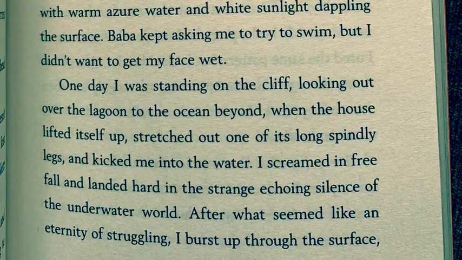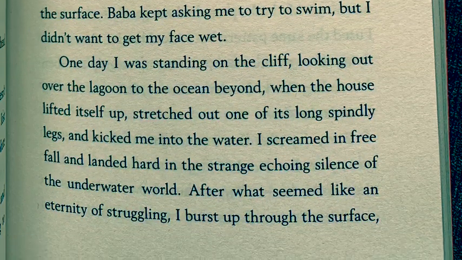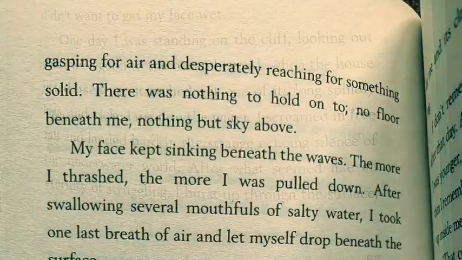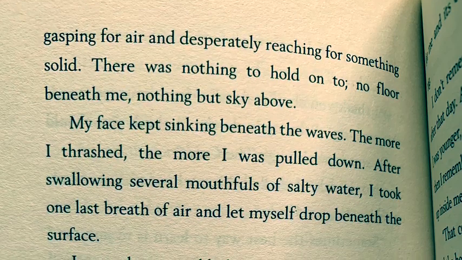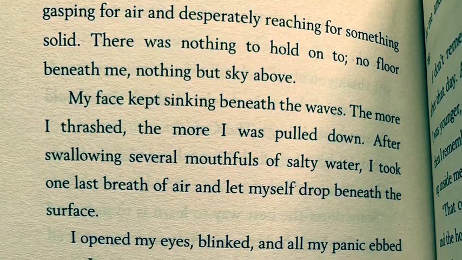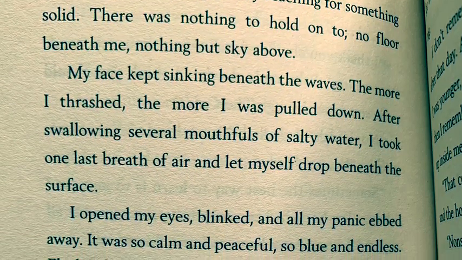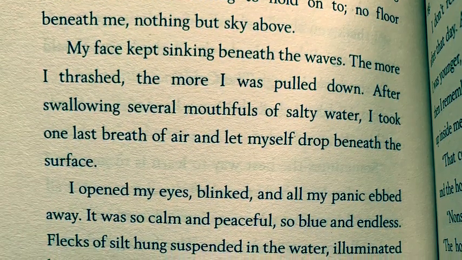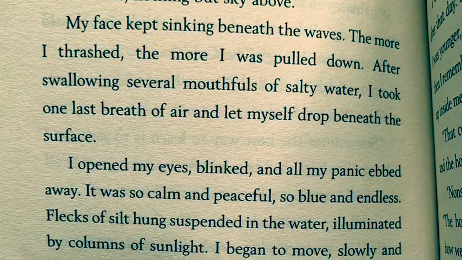After what seemed like an eternity of struggling, I burst up through the surface, gasping for air and desperately reaching for something solid. There was nothing to hold on to, no floor beneath me, nothing but sky above. My face kept sinking beneath the waves. The more I thrashed, the more I was pulled down. After swallowing several mouthfuls of salty water, I took one last breath of air and let myself drop beneath the surface. I opened my eyes, blinked, and all my panic ebbed away.